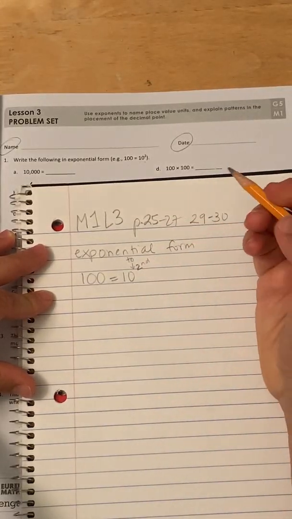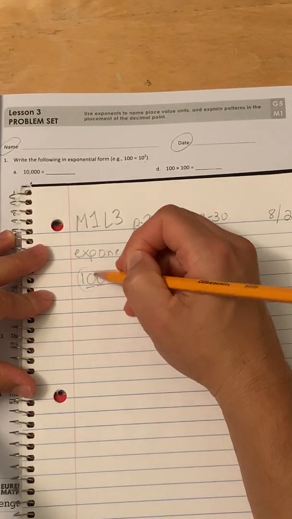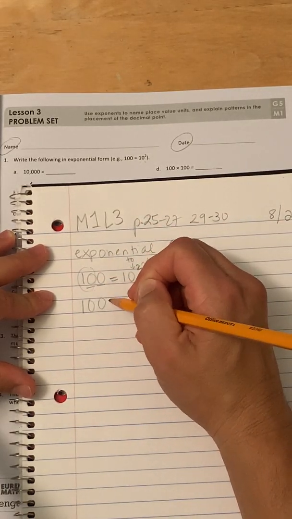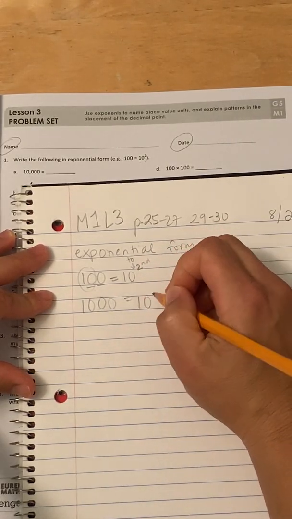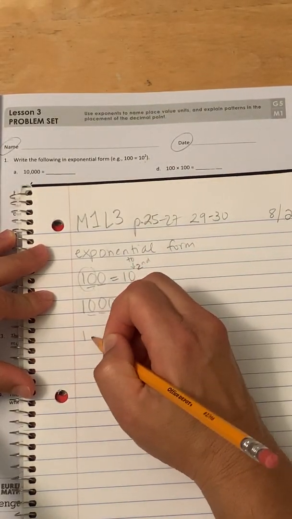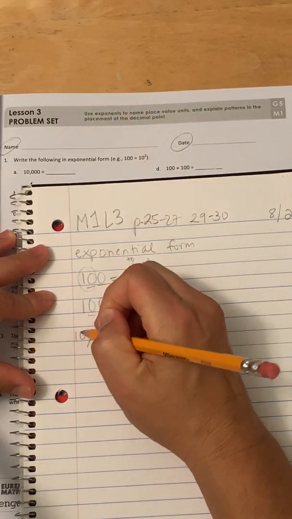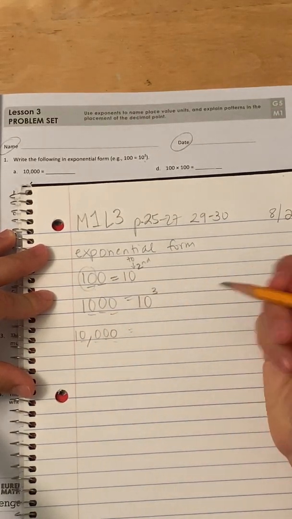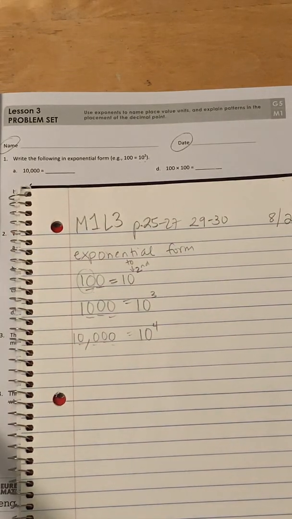And how did they get that? They counted the zeros. There are 2 zeros. That's how they got 10 to the second. So if I were to write 1,000, what do you think that would be? That would be 10 to the third, because there are 3 zeros. And if I were to write 10,000, 1, 2, 3, 4, that would be 10 to the fourth. Okay, are you getting the pattern?